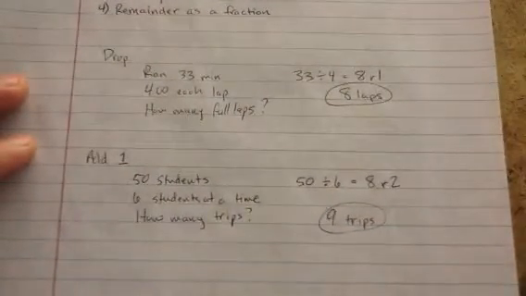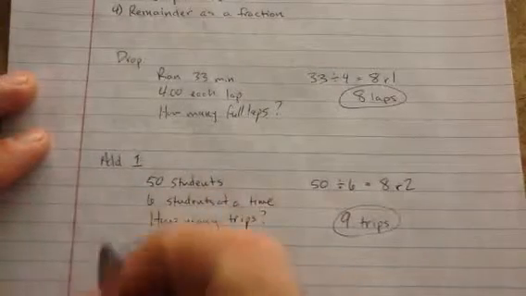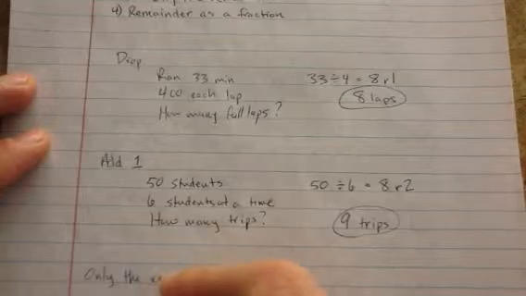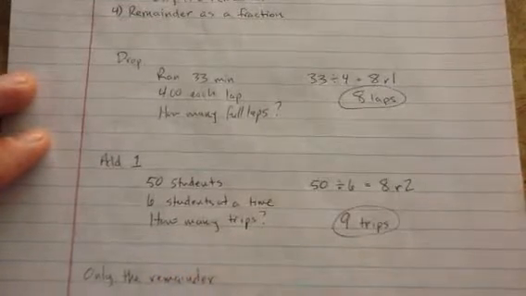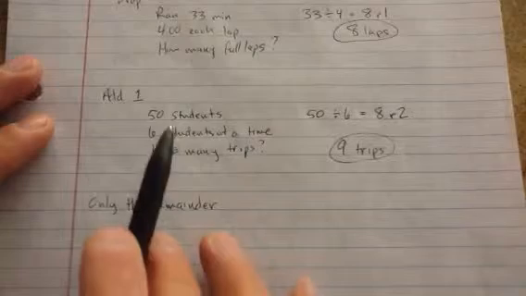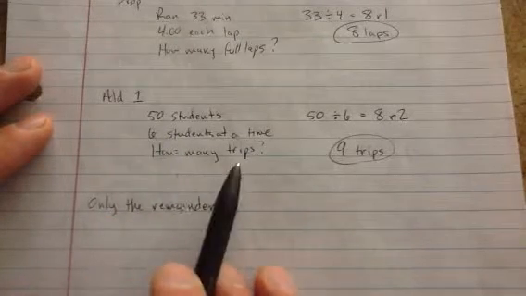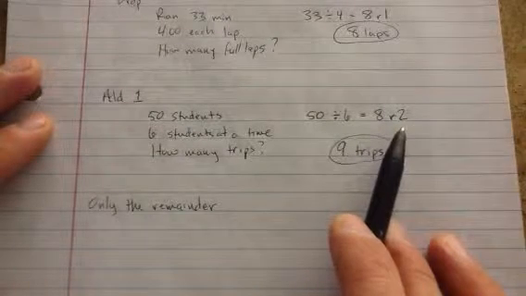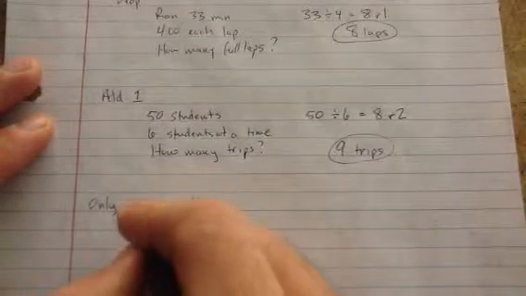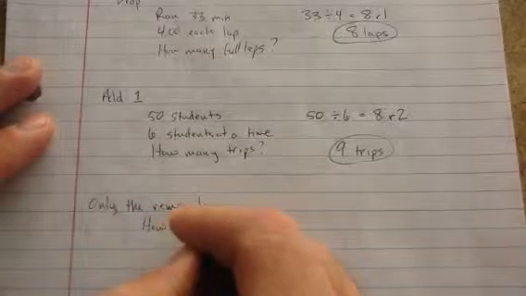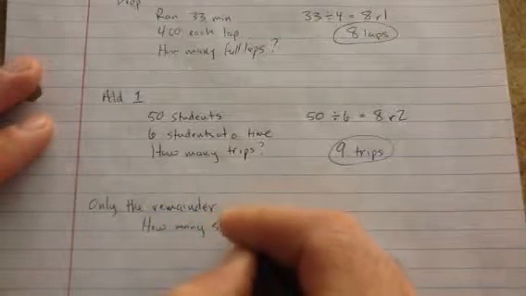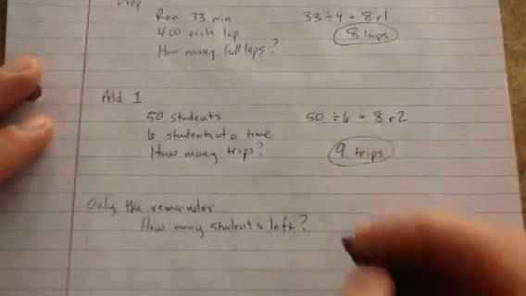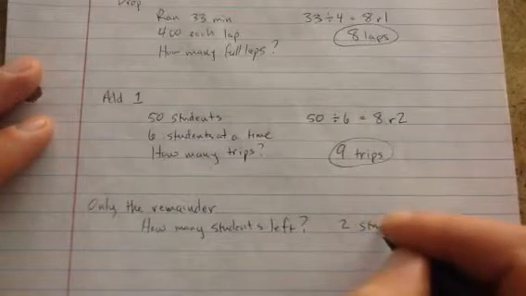Another one is where we're using only the remainder. This is when we want to know how many are left. Let's take this previous situation: 50 students, 6 students at a time, how many trips? It ended up being that after 8 trips, we had 2 students left. So if the question was, how many students are left? That would be just the remainder of 2 students.